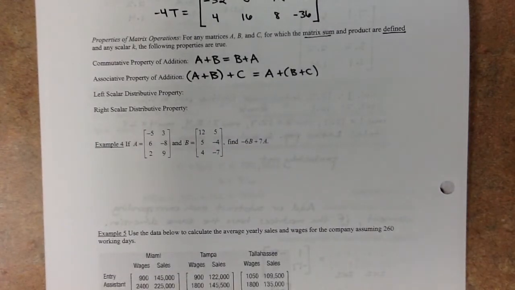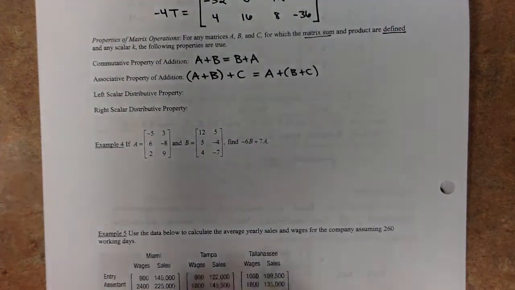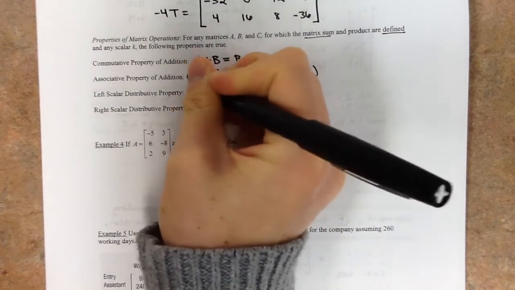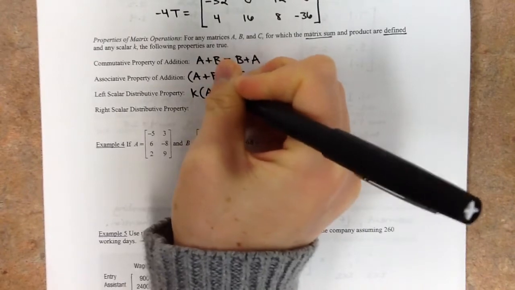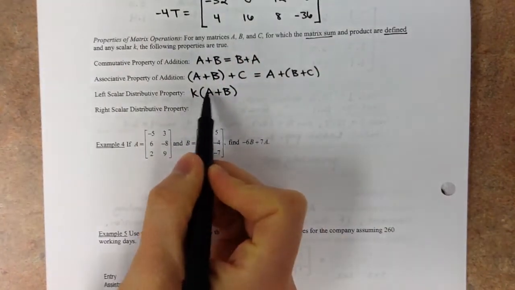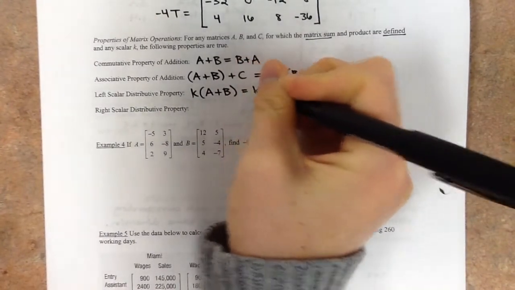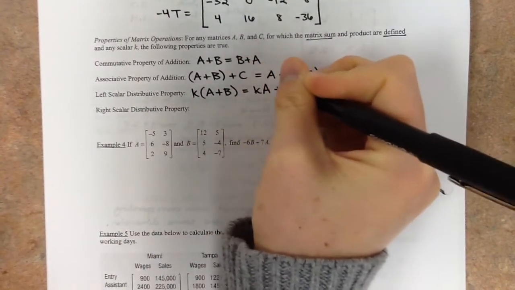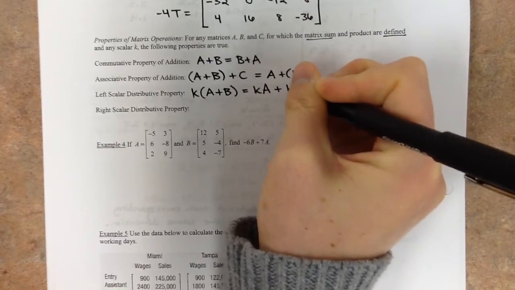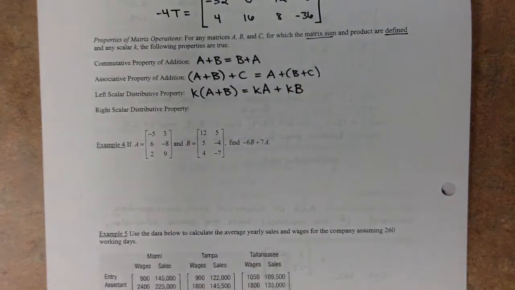We have a left scalar distributive property as well as a right scalar distributive property. So if you have a scalar on the left, outside of the sum A plus B, rather than adding A plus B first, you could distribute the scalar first. So you could multiply the scalar times A and then plus multiply the scalar times B. So the distributive property works the same as it does with normal numbers as well.